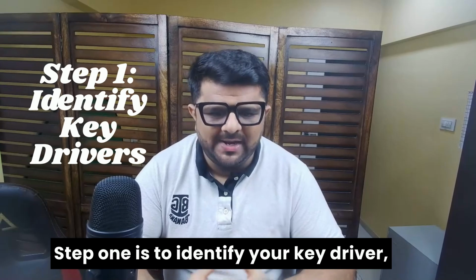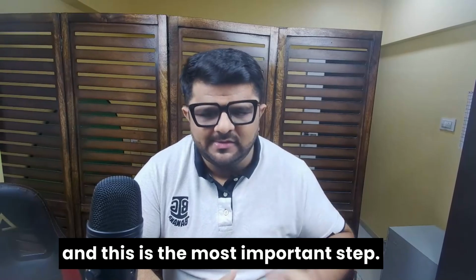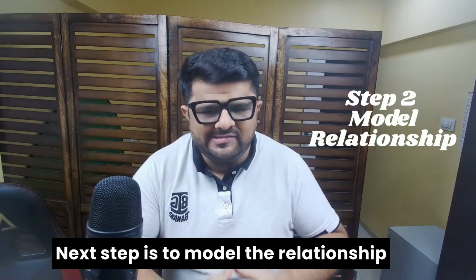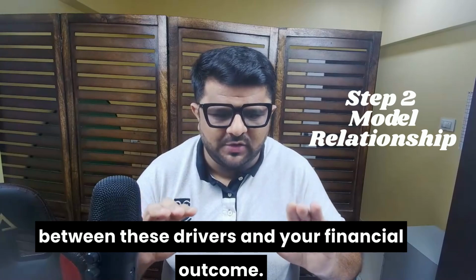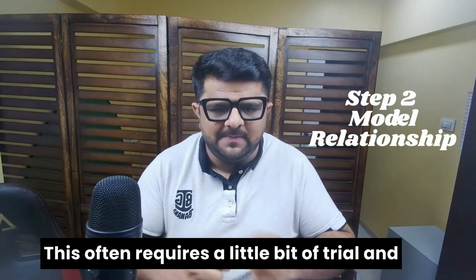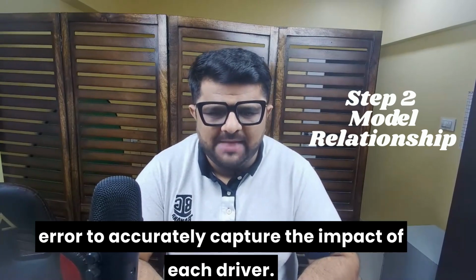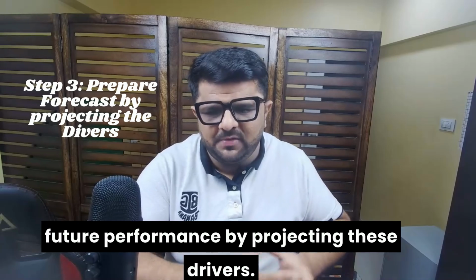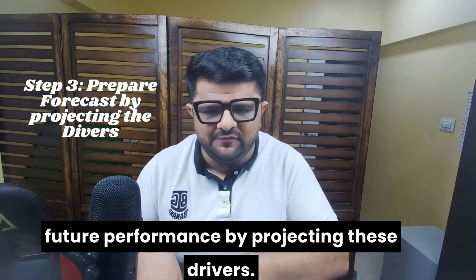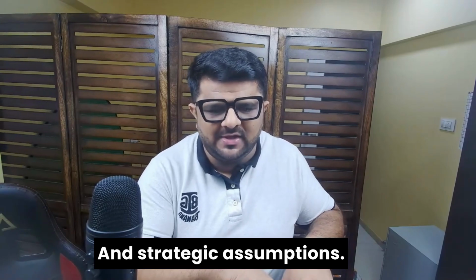Step one is to identify your key driver, and this is the most important step. Next step is to model the relationship between these drivers and your financial outcome. This often requires a little bit of trial and error to accurately capture the impact of each driver. Step number three is to forecast future performance by projecting these drivers based on historical data, analysis, and strategic assumptions.